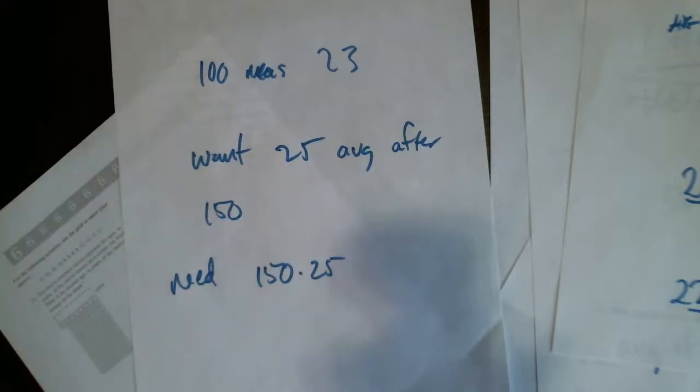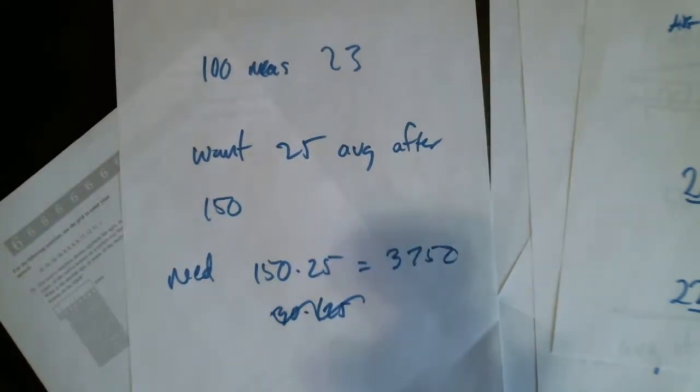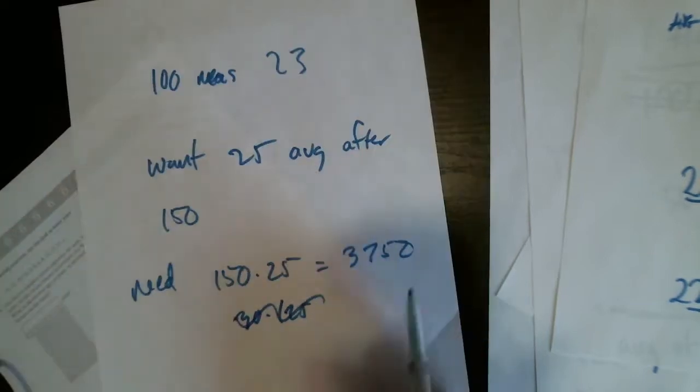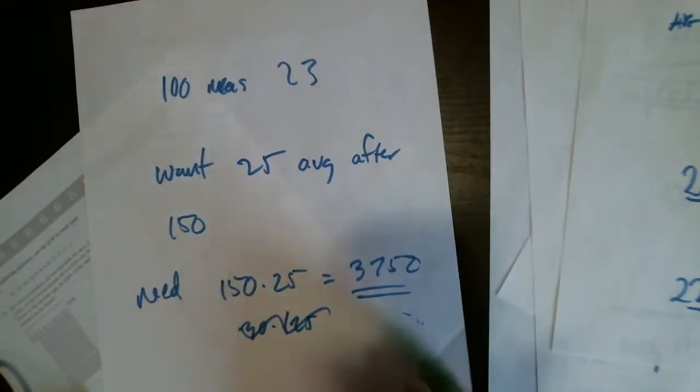Think of it as a target at the end: how many do we want to accumulate by the end? 150 times 25 is 3,750. Let me put it in my calculator. 150 times 25 is 3,750. That's right. So that's your target.